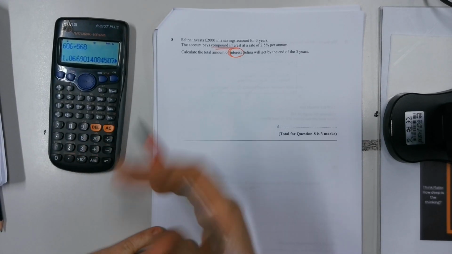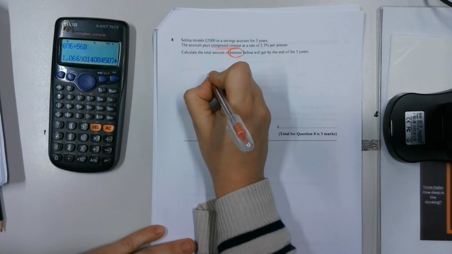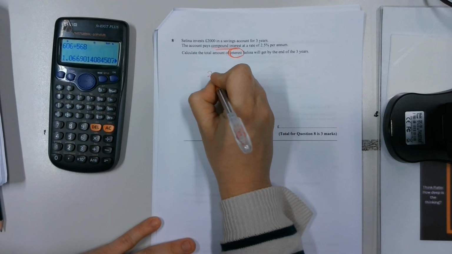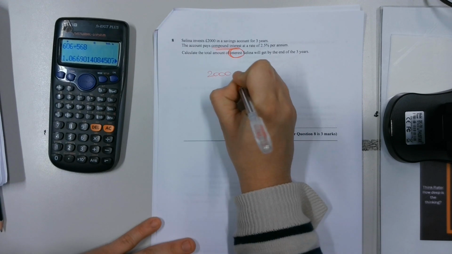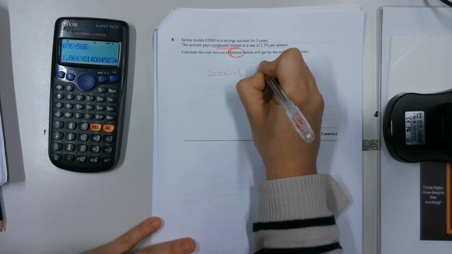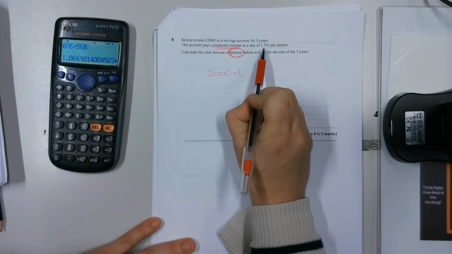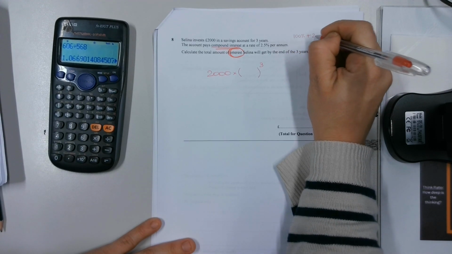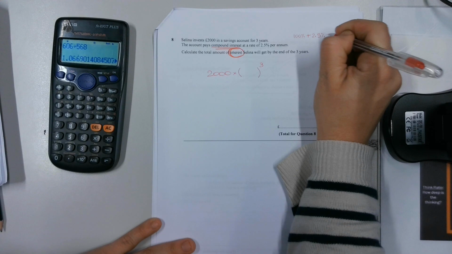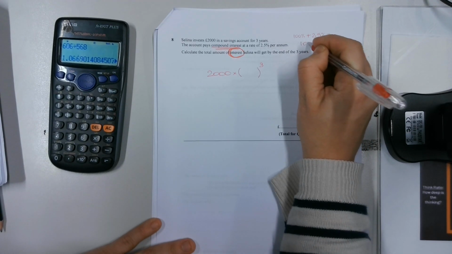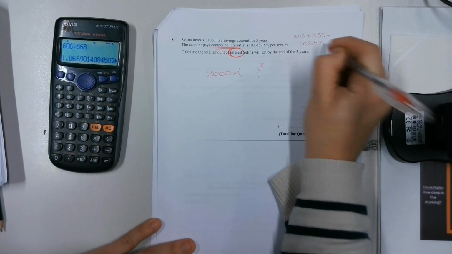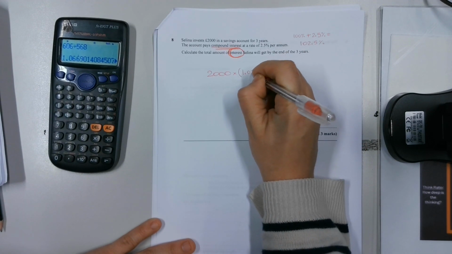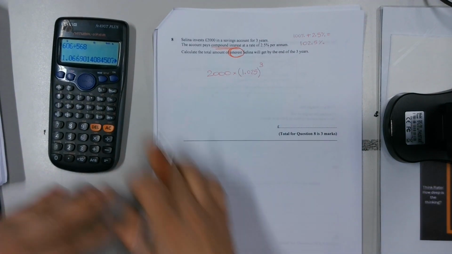Now we know the formula that says that the final investment at the end of those 3 years is going to be that 2,000 times the multiplier to the power of 3. How do I get this multiplier? Well, I started with 100% and I'm adding 2.5%. So that's going to be 102.5%, which if I divide by 100 gives me 1.025. So that's going to be my multiplier.